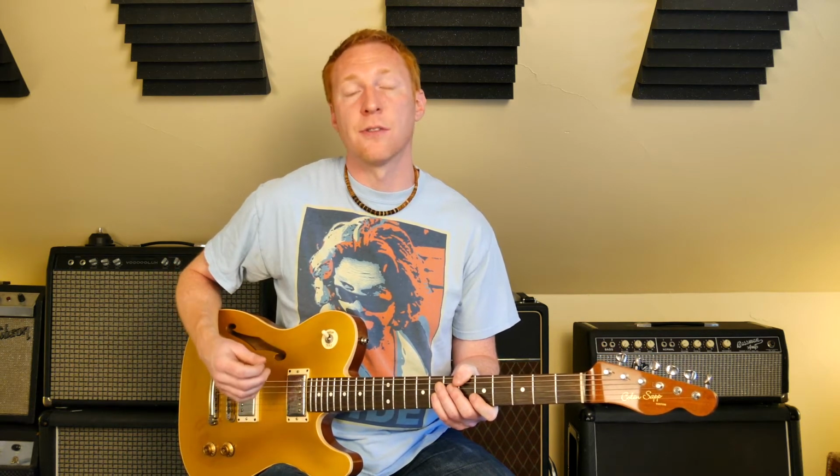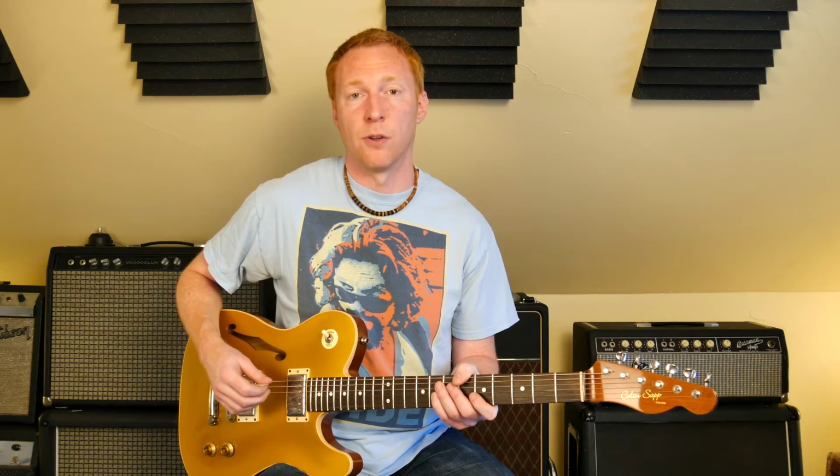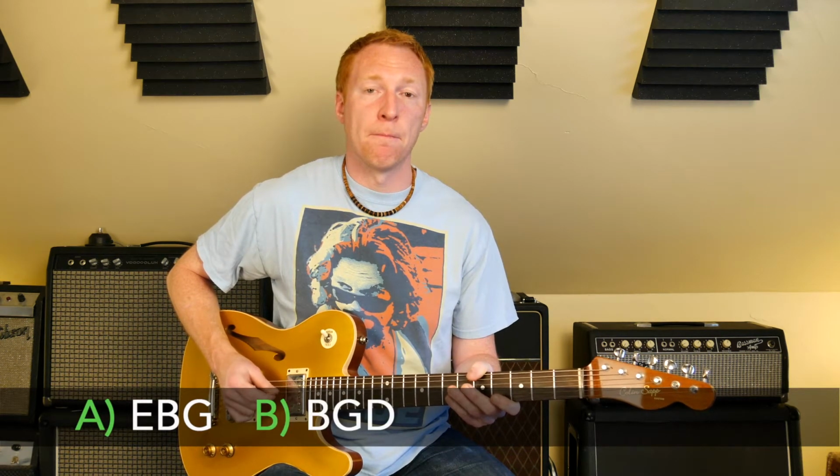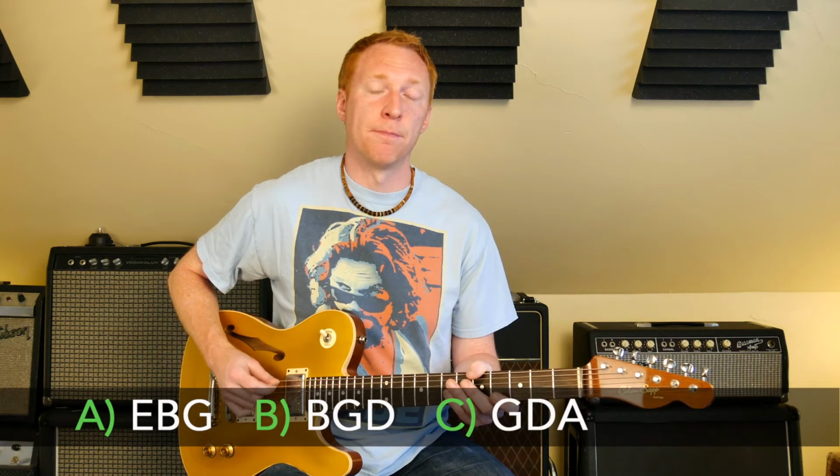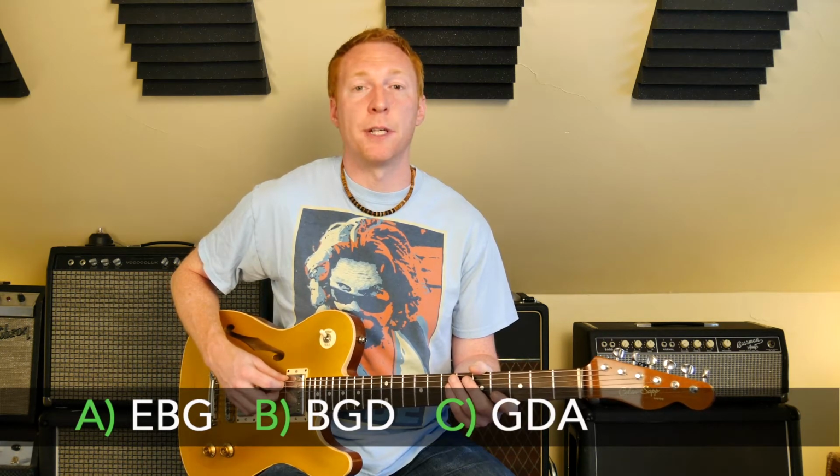On a 6-string guitar, there are 4 sets of 3-string groupings, so let's label them from highest sounding to lowest. EBG will call Group A. BGD will be Group B. GDA will be Group C. And DAE will be Group D.